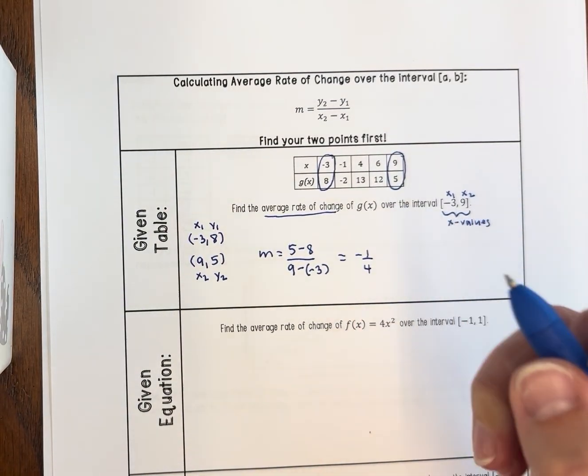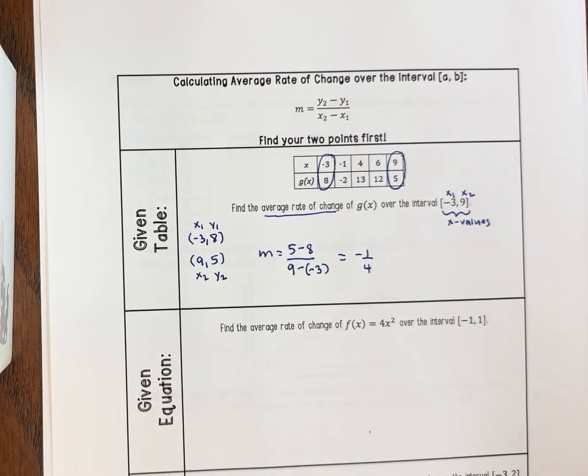Now we don't have any context for this problem, like we don't know if it's dollars and months or what this table is representing, so I'm just going to leave it like that.